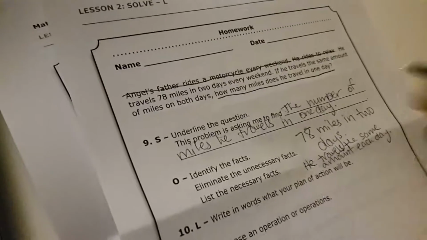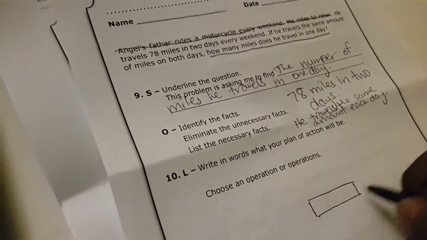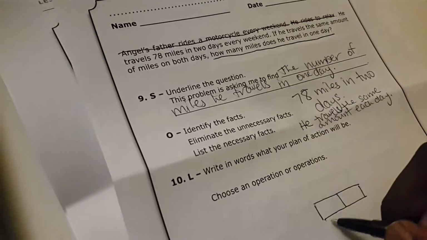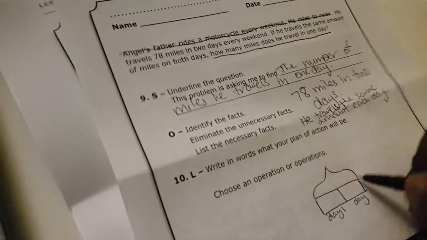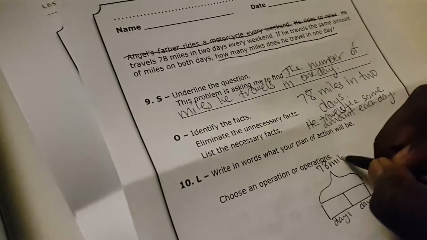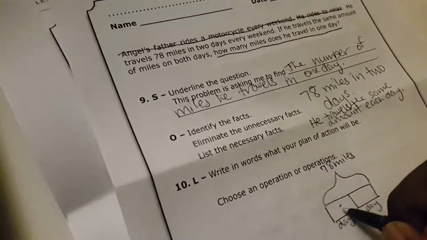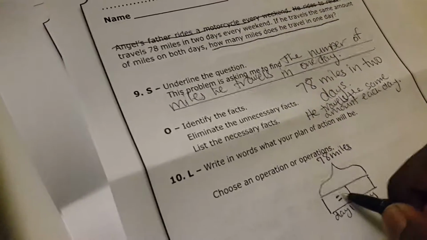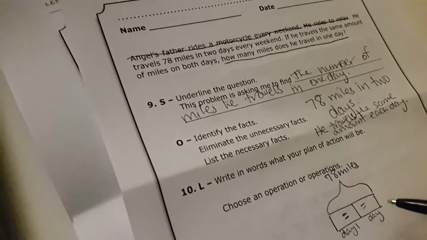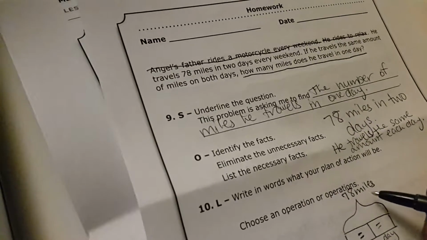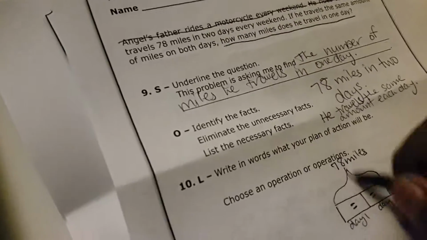Now I need a plan. So, if he travels 78 miles in 2 days, so this is day 1, and this is day 2, and all together, there's 78 miles. And I know that he traveled the same amount in both days. In other words, the number of miles he traveled in day 1 is equal to the number of miles he traveled in day 2. Then I can take the number of miles that he travels in 2 days and divide it in half.